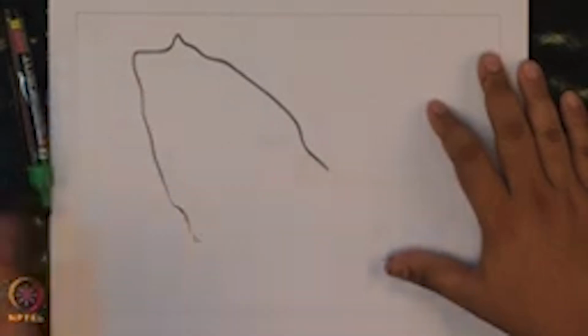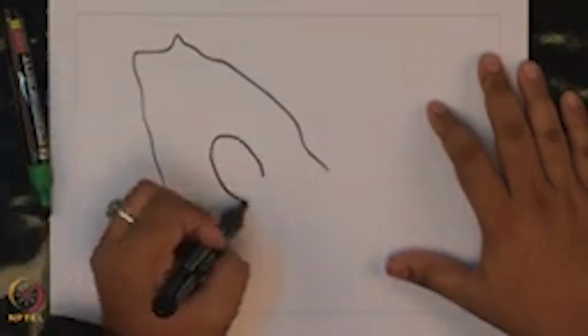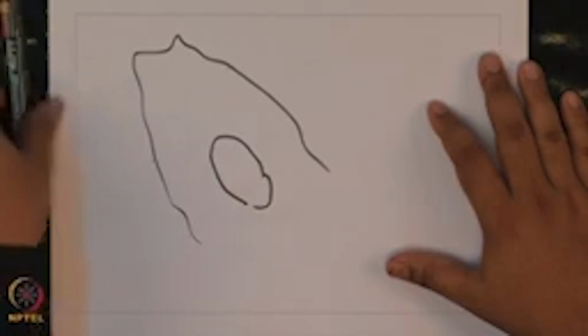Now, what did this experiment allow? If I were to draw a cell, let us say this is a portion of the cell, this is the nucleus.